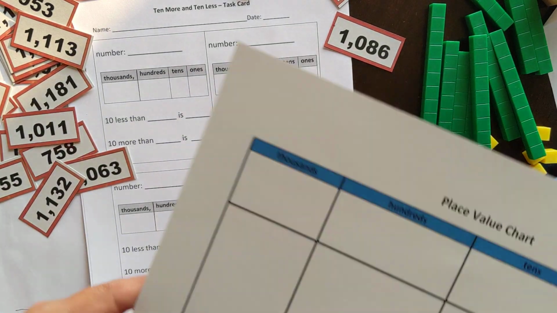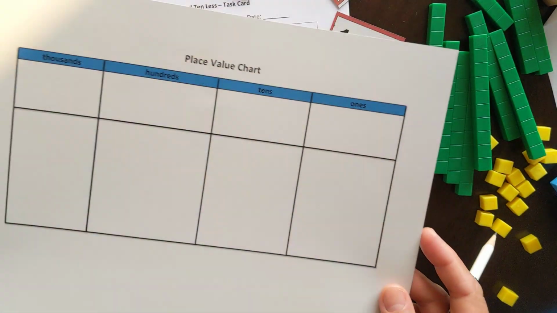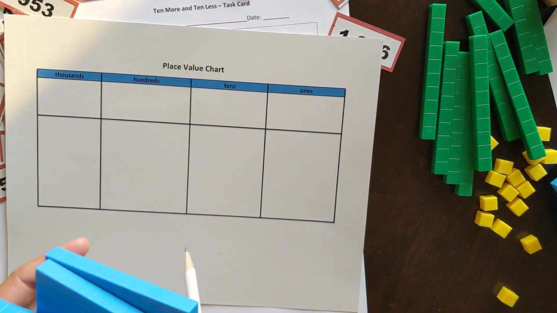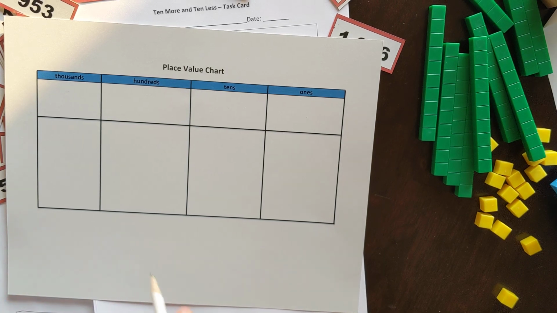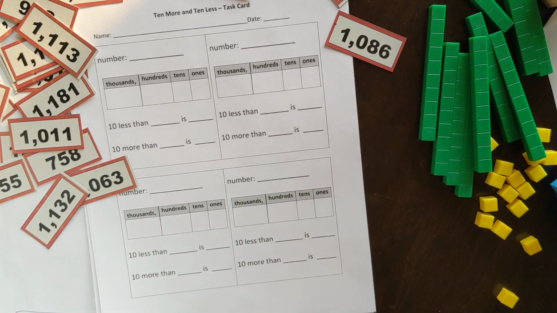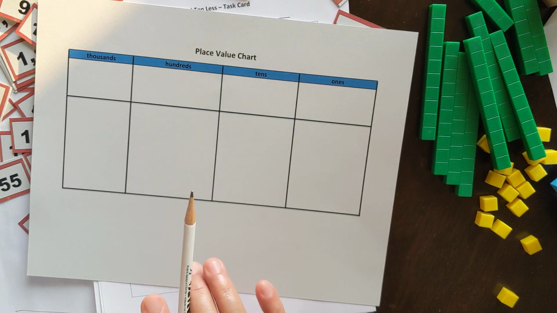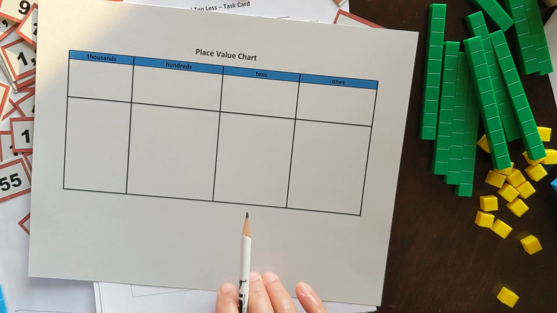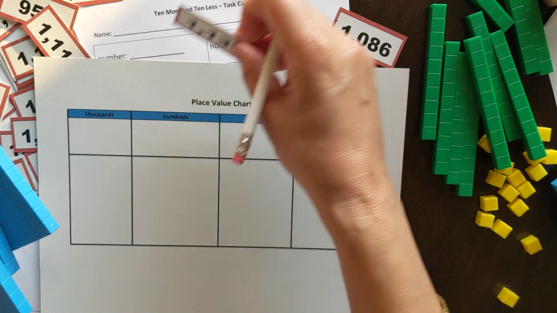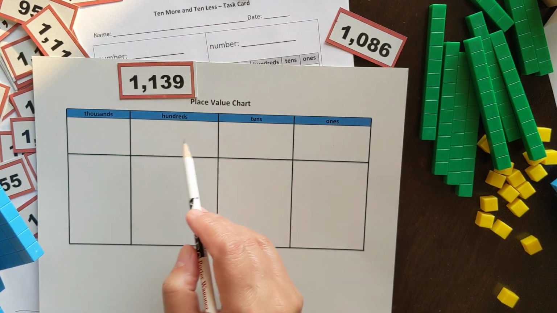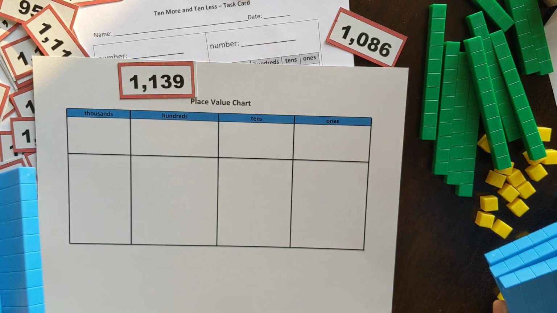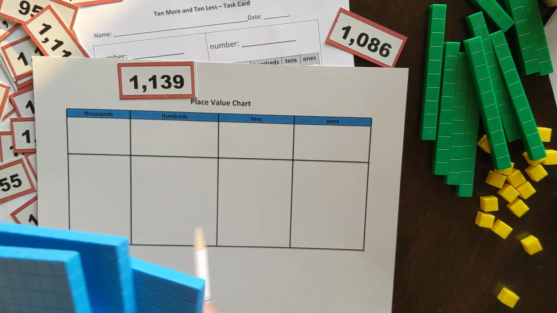Students who have some difficulty, or in the beginning, can use this place value chart and base 10 blocks to understand which place they should focus on to generate 10 more and 10 less than a given number. Please laminate this chart and provide a dry erase marker so that students can place the number in these boxes and then show the number in base 10 blocks in here.